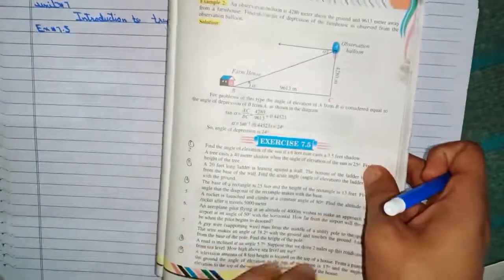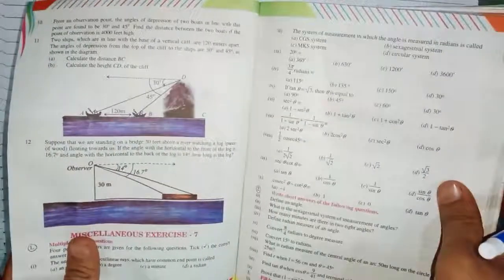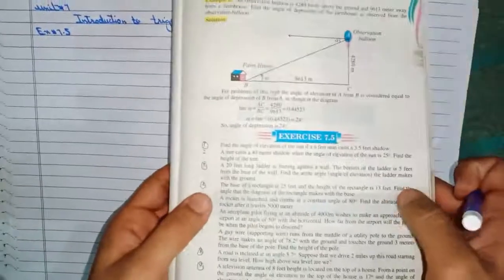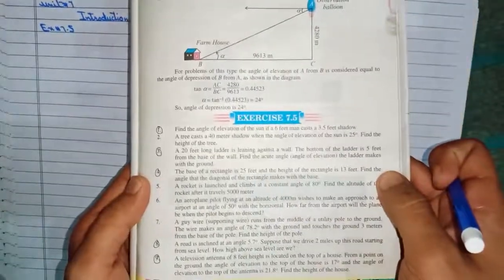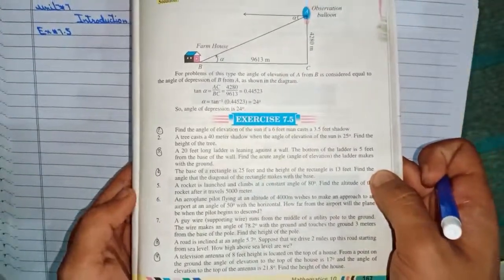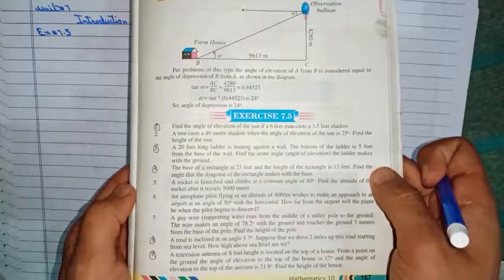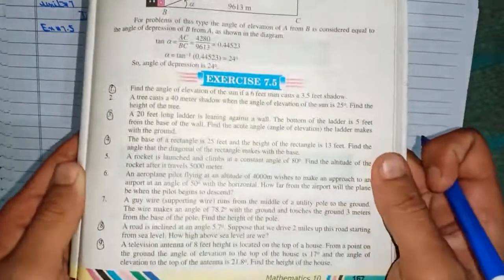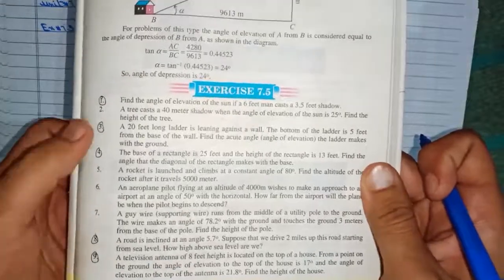Probably today will be the last lesson on this exercise, on this chapter. We'll have to solve question 8 and 9. Only question 8 and 9, and then MCQs and review exercise will remain. Seeing the statement of question number 8, questions 8 and 9 are a bit different from those you have solved earlier, 1, 3 and 4.